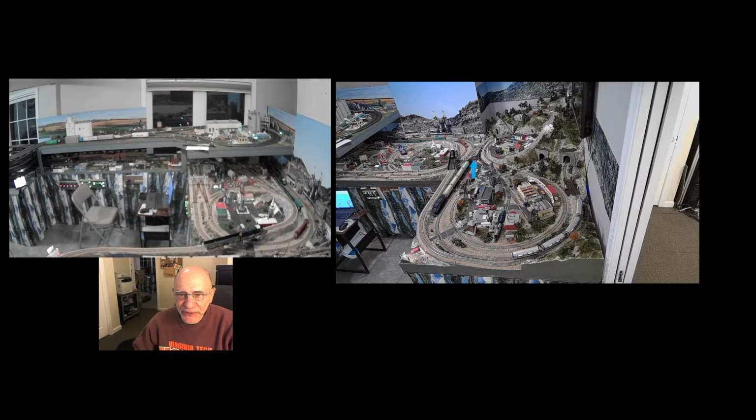Right in that section is where the code 100 and the code 83 track join, and I've got to solder those joints so that they don't move in the future. That's the next thing. There's Harley walking around.